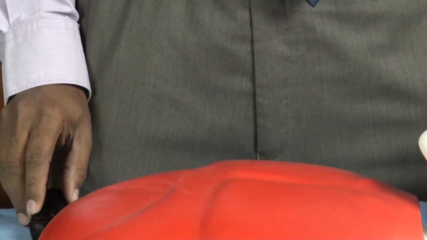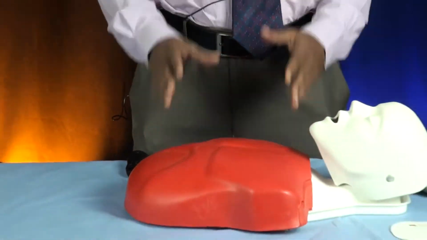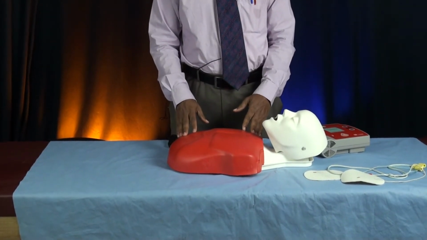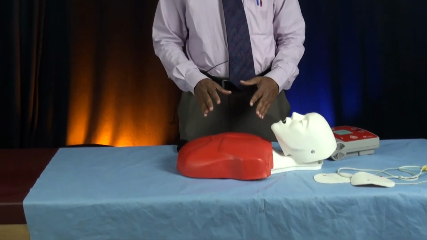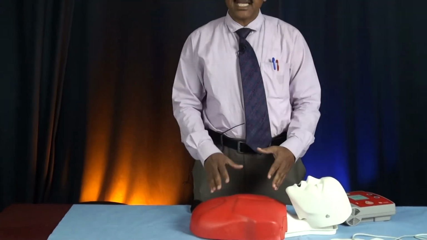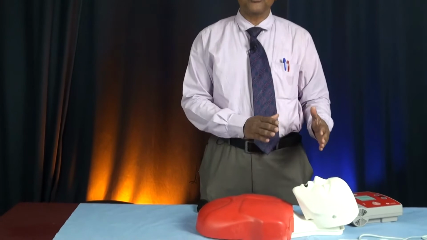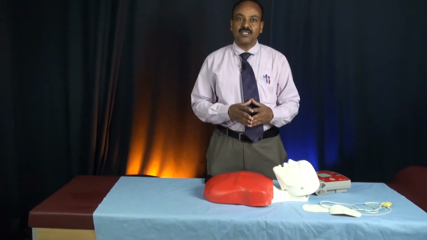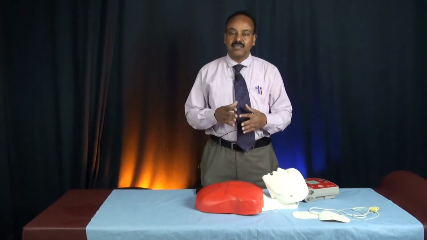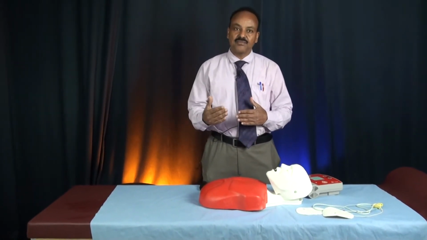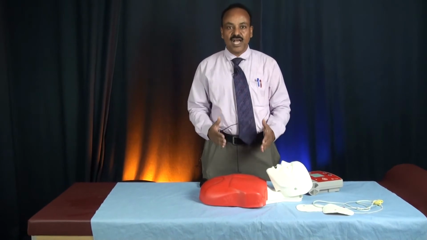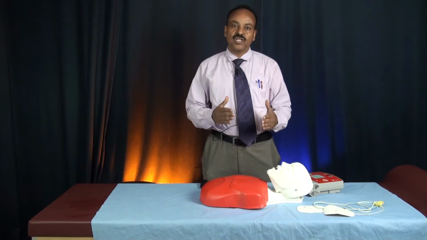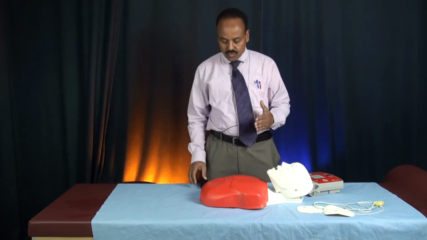Why is it important to use the AED machine, or defibrillation, early? Because the effectiveness of the AED machine decreases with time. The probability of successful defibrillation diminishes rapidly over time. It means that if you use it now, it is better than using it after 1 hour. If you use it after 1 hour, it is better than after 2 hours.